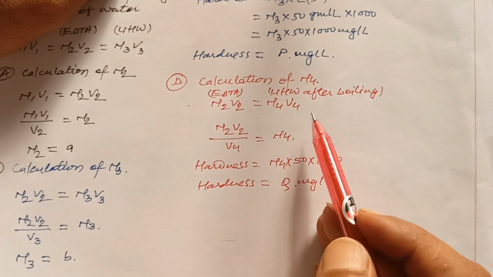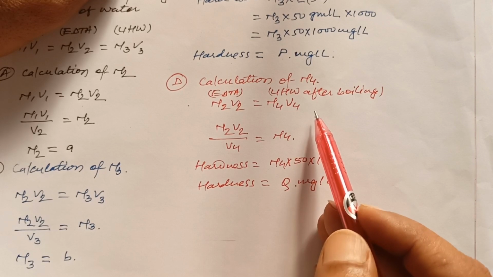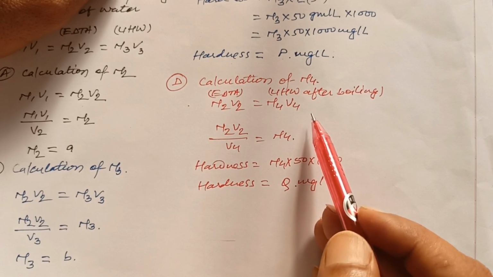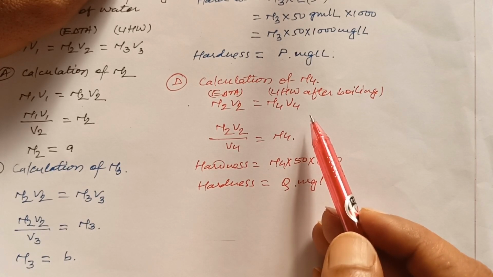This means that after 10 minutes boiling or 20 minutes boiling, the temporary hardness has been removed from the water sample. So we have now a permanent hardness in the sample.